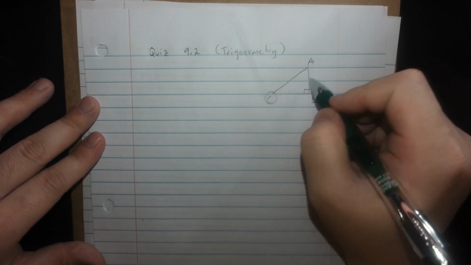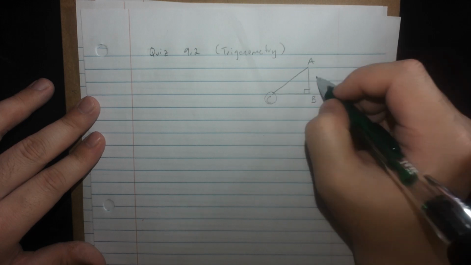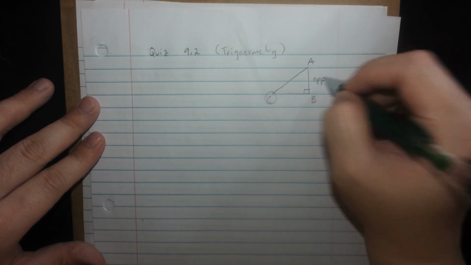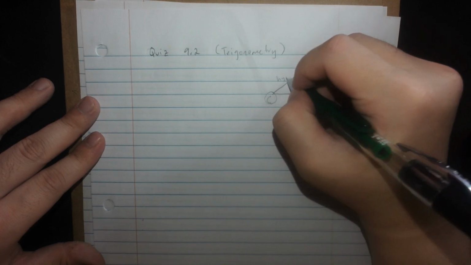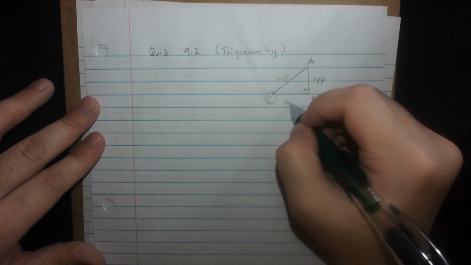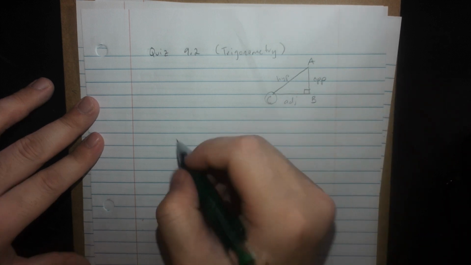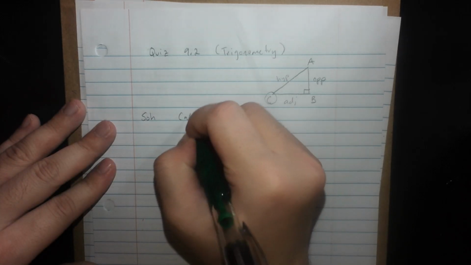So to label this triangle, we say across from angle C, this is our opposite side. Across from the 90-degree angle, this is the hypotenuse. And then lastly, this side here, this is the adjacent side. So do not forget SOHCAHTOA.